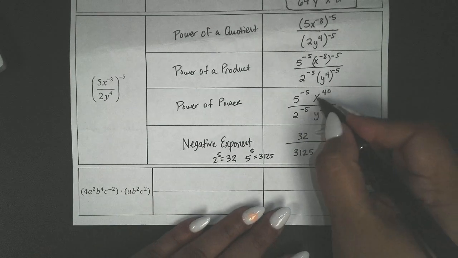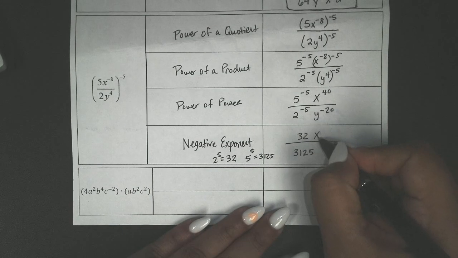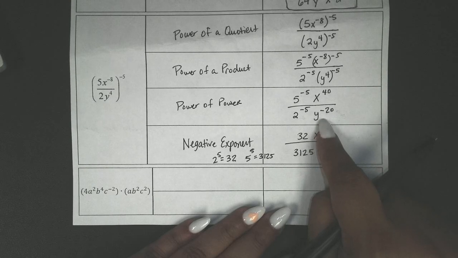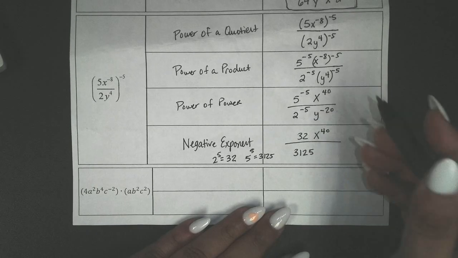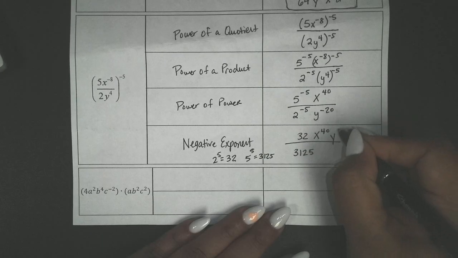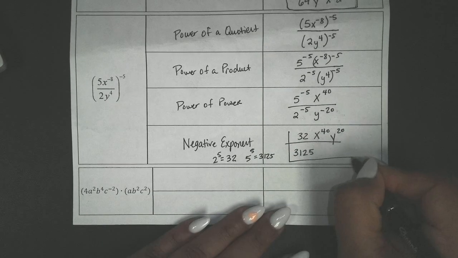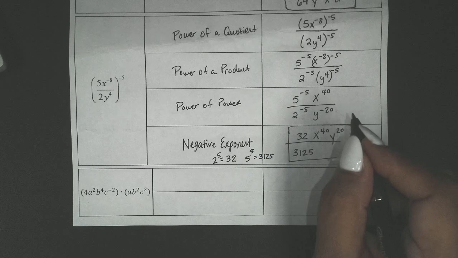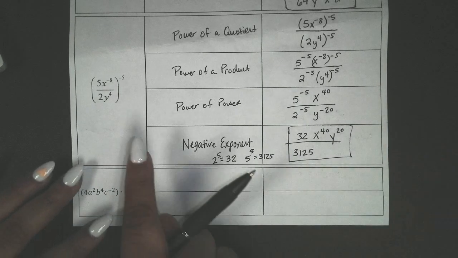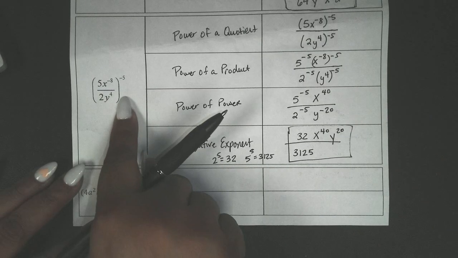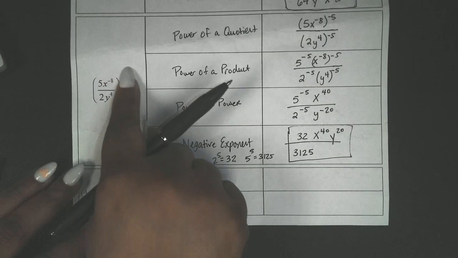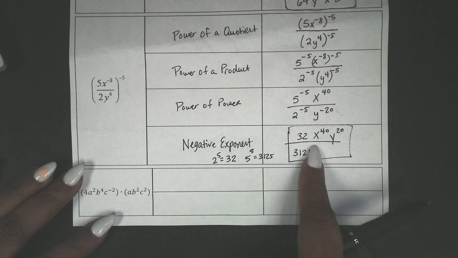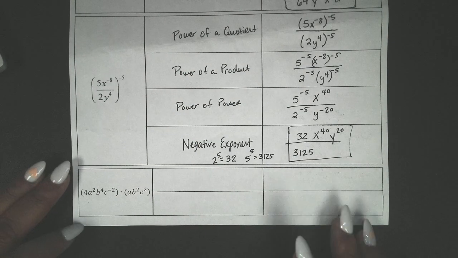Okay, now this x to the 40 doesn't move because it's positive and stays there. But the y to the negative 20 moves to the top as y to the positive 20. And there you go. We completed this problem. We simplified this expression in 1, 2, 3, 4 steps to get this equivalent answer.